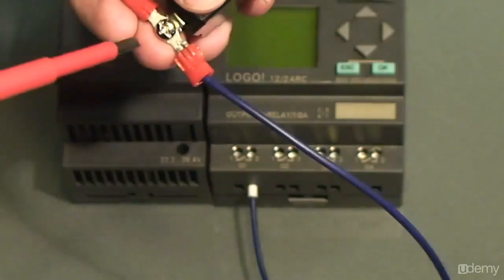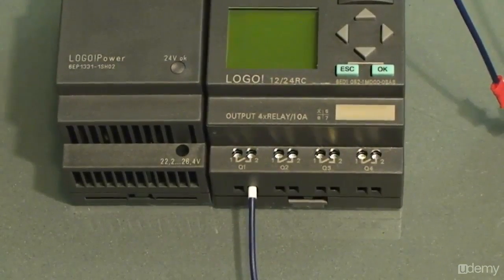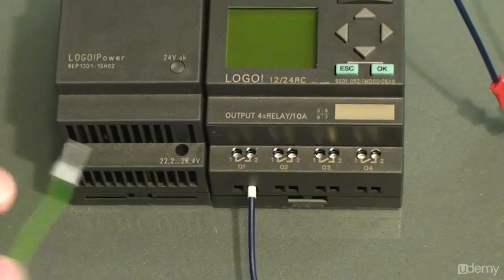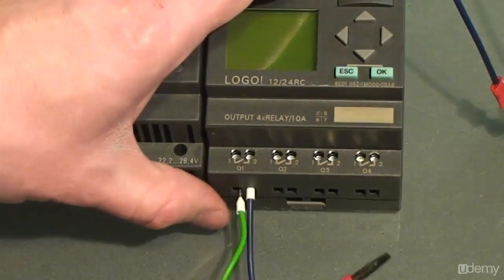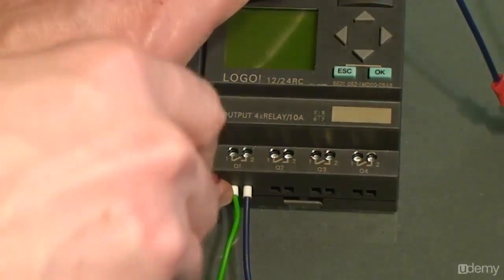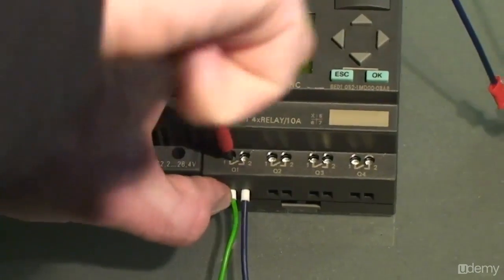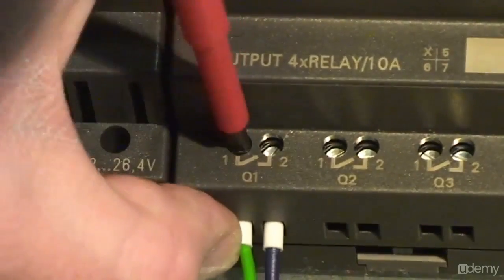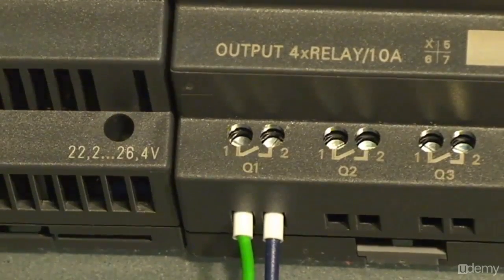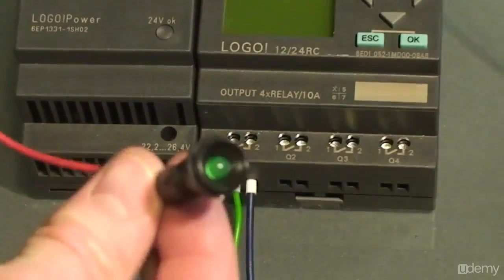Now we connect one cable running from our light bulb to the second input of Q1. The second cable we have to connect to ground.